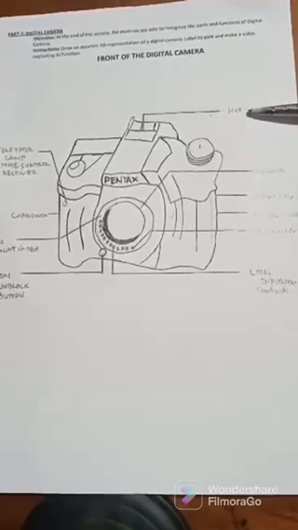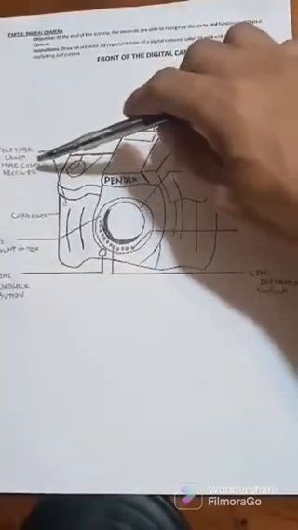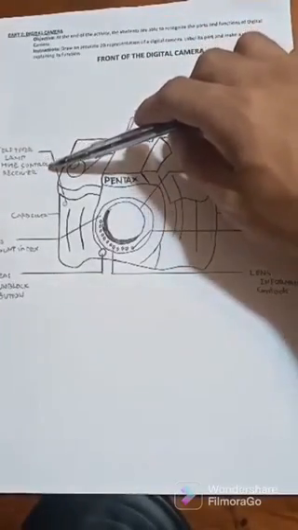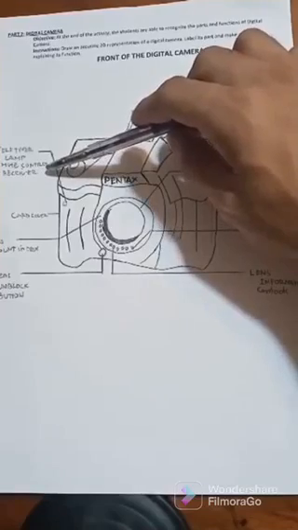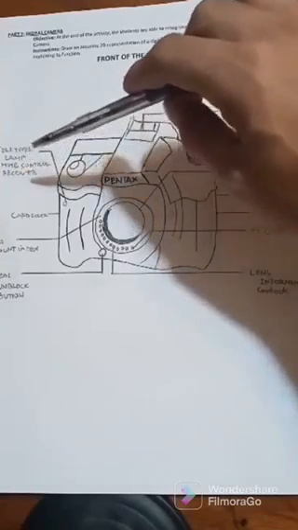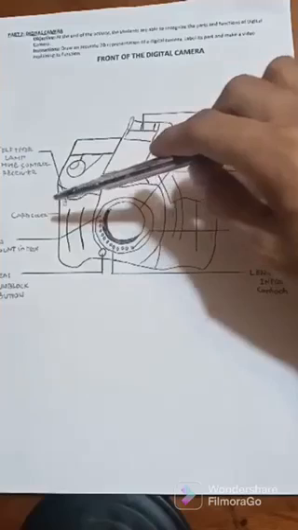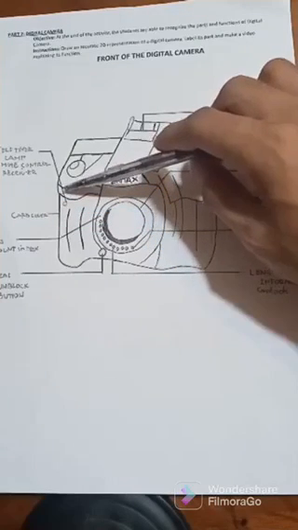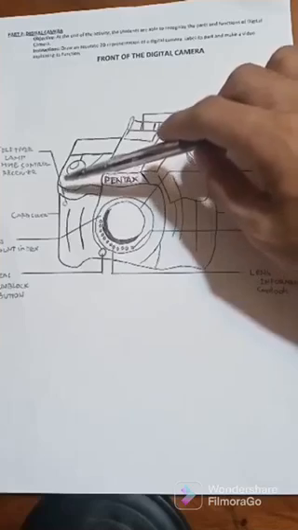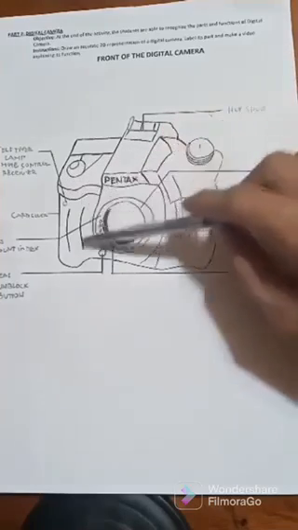Hot shoe is where the flash bulb is inserted for indoor photography. Self-timer is a device on a camera that gives a delay between pressing the shutter release and the shutter firing. Card cover: it is highly unlikely that your camera won't accept some form of SD card.